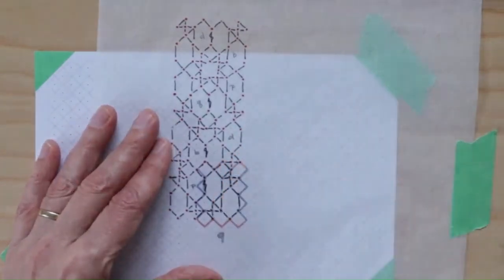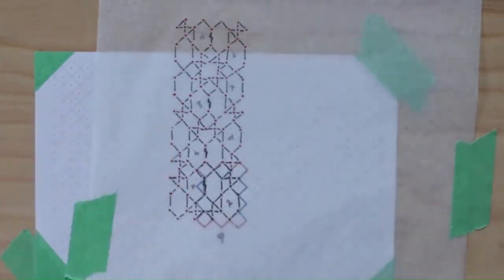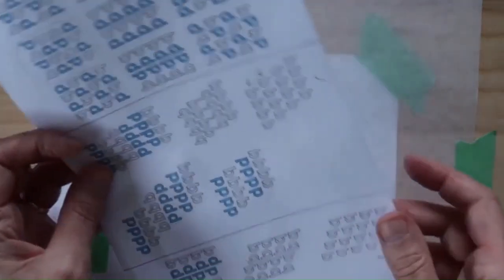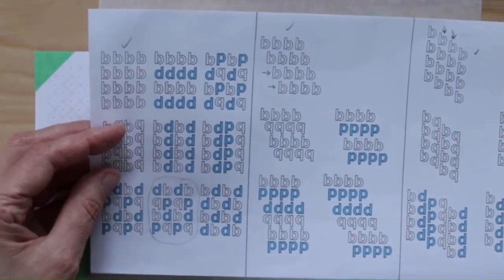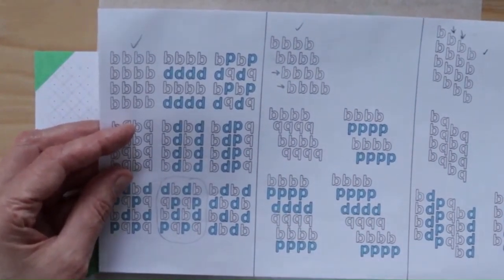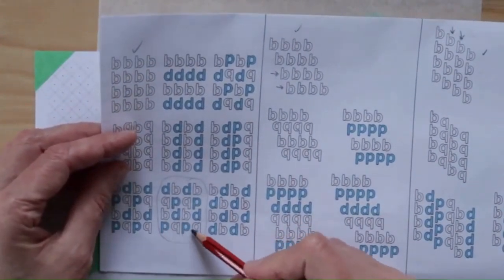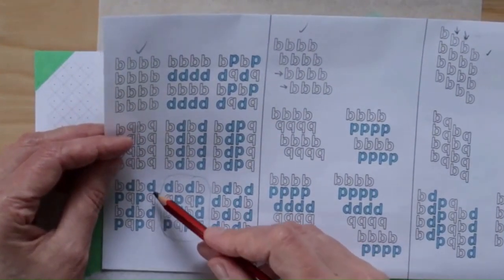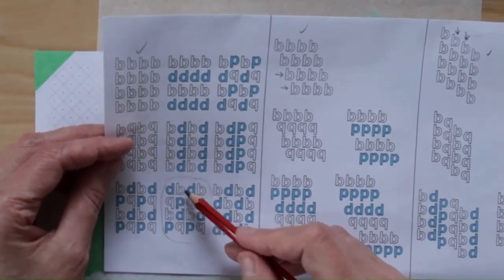All right. If the area I want to fill is even longer than this, what I would do after this row of PQ is to come back here to the first row and start again with DB.